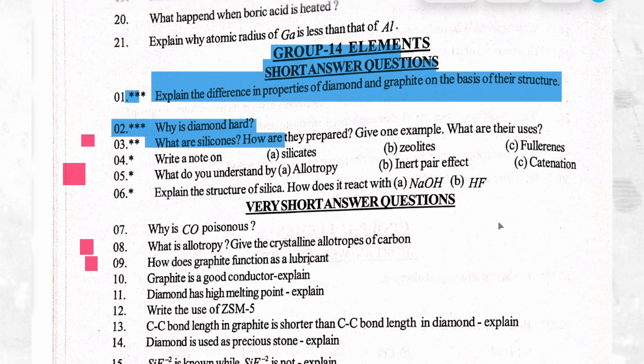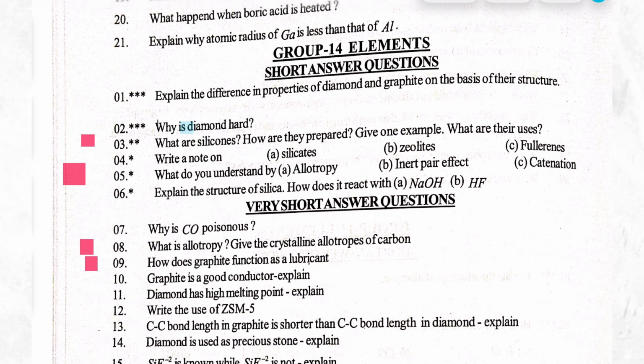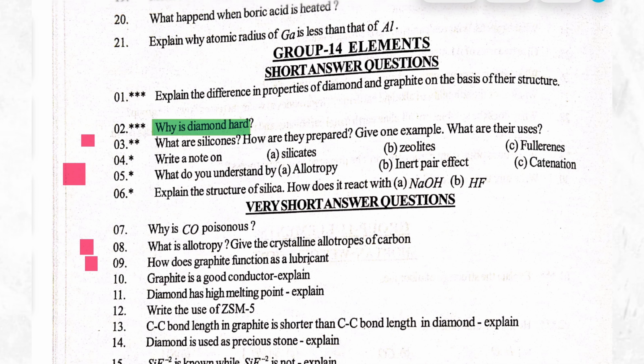Next one, the second one is not much important. Don't take that, they won't ask this question. Clear? Forget about this. Now, the third one is important.